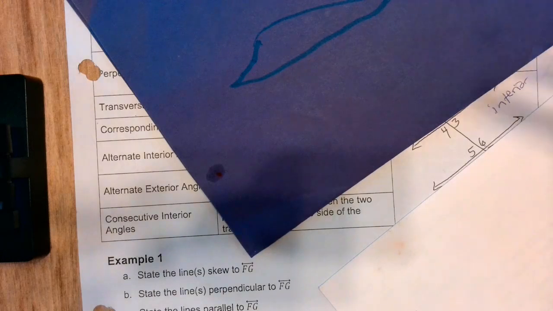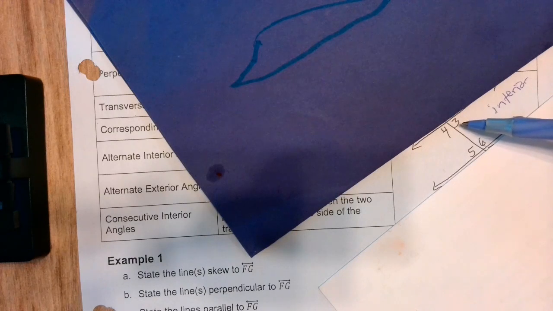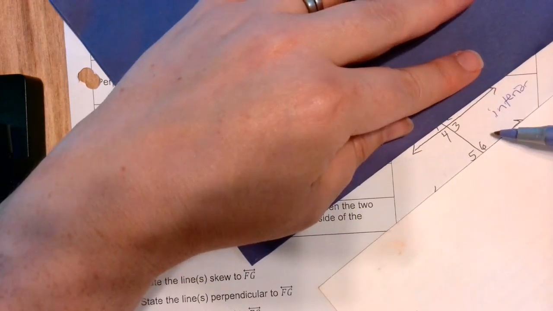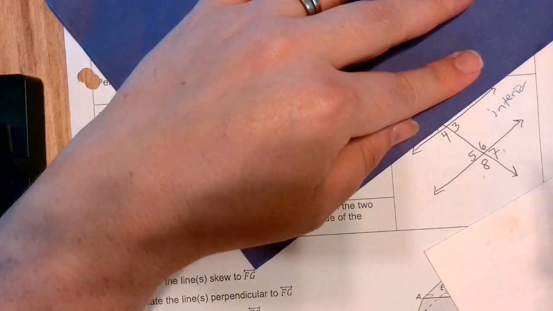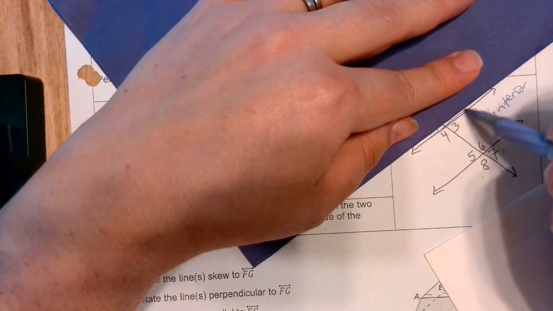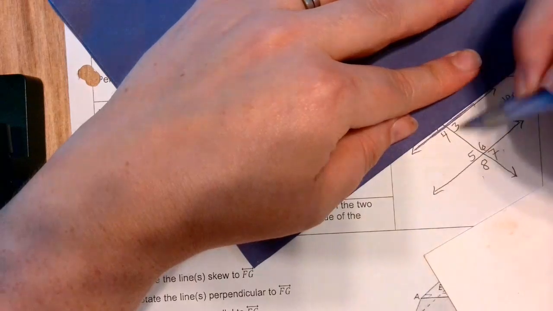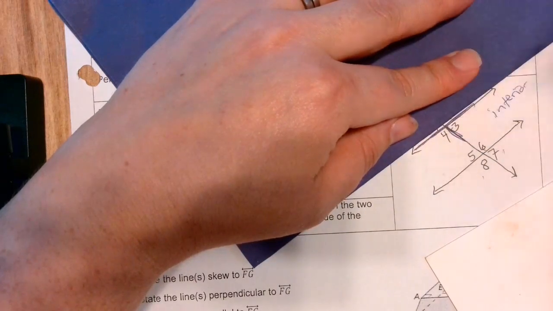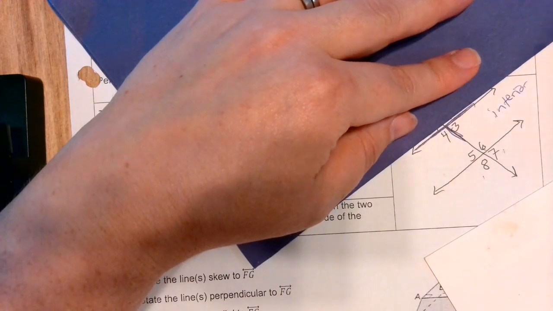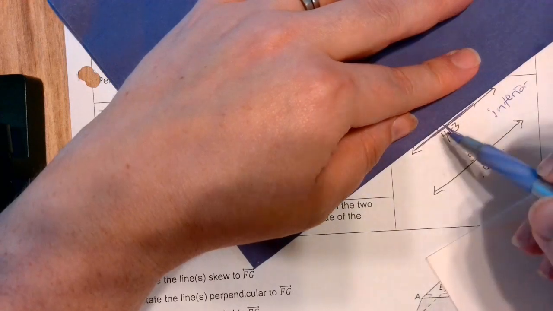So, for example, 3 is opposite the 5, but which one do we consider next, consecutive to the 3? The 4 is a good idea, and the 6 is a good idea. But I want to point something out. The 3 and the 4, right here, there's already a name for the 3 and the 4. Do you see it?